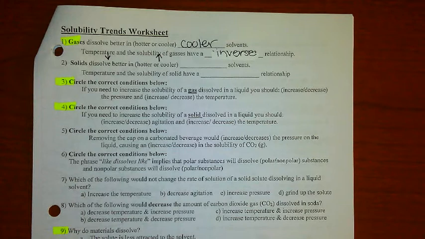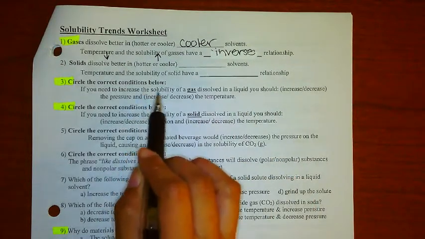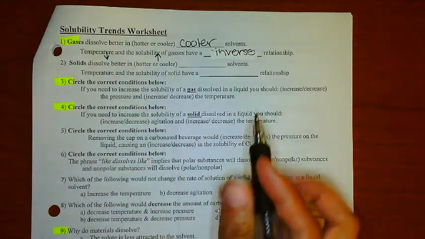Alright, number 3 says to circle the correct conditions below. So if you need to increase the solubility of a gas dissolved in a liquid, you should increase or decrease the pressure and increase or decrease the temperature. Okay, again, we know that if you want to increase your solubility of gas, you want to decrease your temperature.